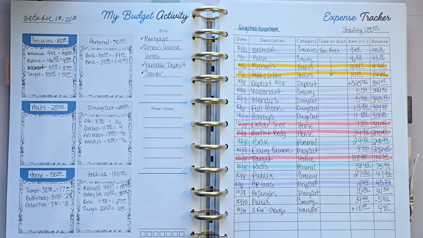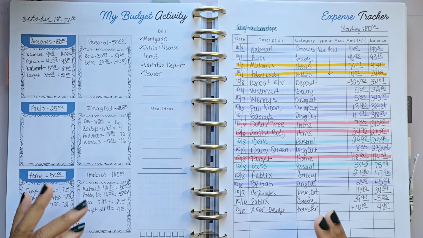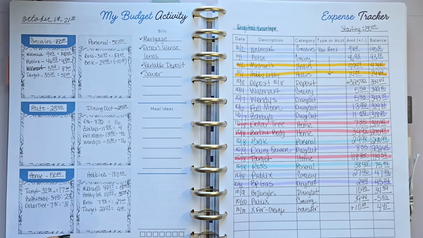But I typically don't go over. I've been doing this now for about a year, and I rarely go over my variable spending necessarily. It's just for some reason this month, I do budget by paycheck. So I have 2 paychecks this month. And for some reason this month, it's just really, really awkward for me.